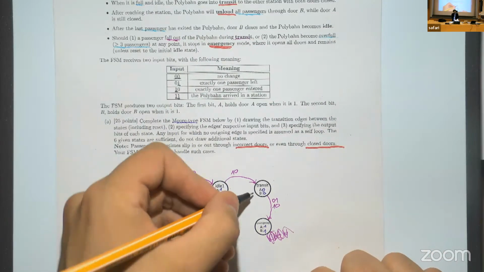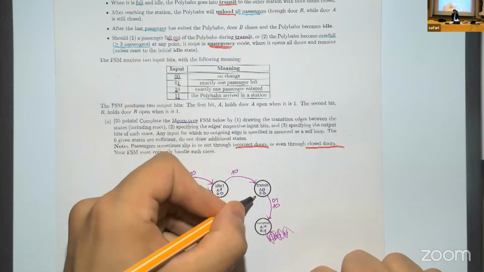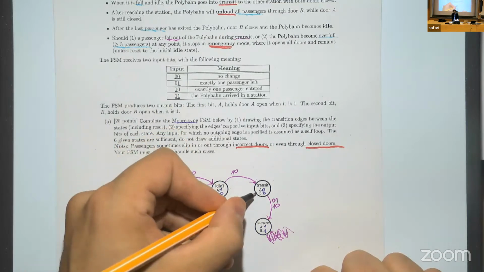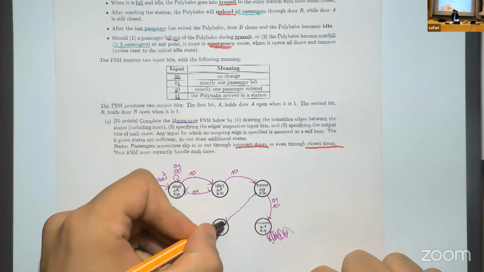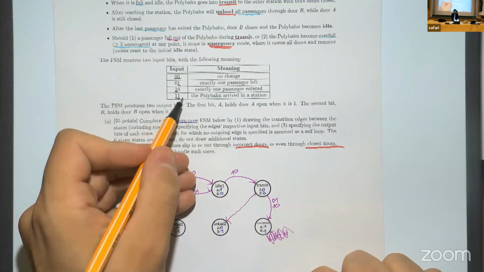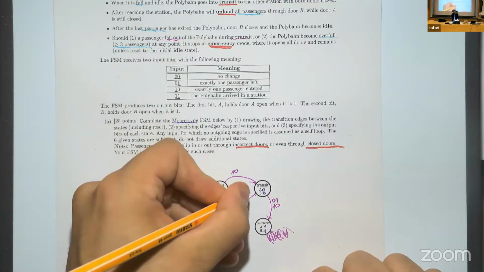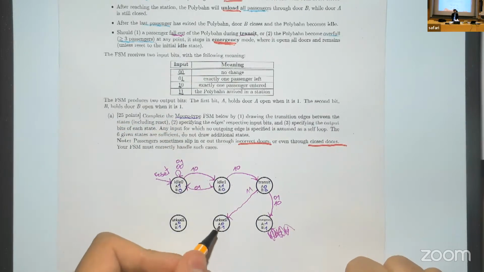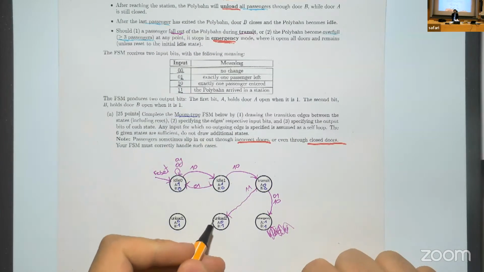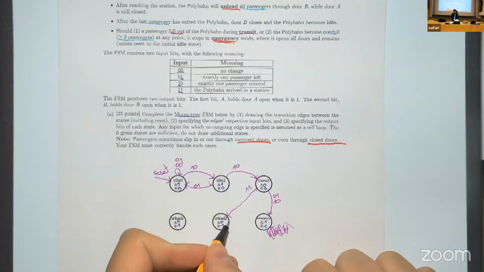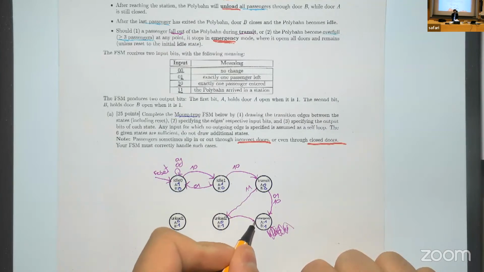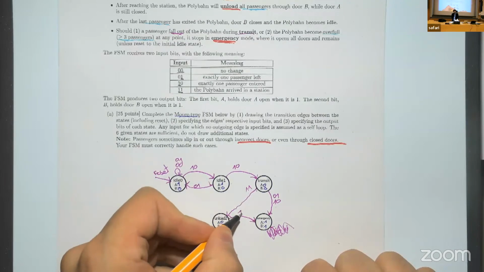All right. Then from transit, assuming we didn't get anything unexpected happening, we should eventually arrive at the station. So we should get the signal 1-1, poly1 arrived at the station. And then we would be in state unload 2. Because we had 2 passengers on board, we're now unloading 2 passengers and there are still 2 left to unload. If we're currently in unload 2 and there's an additional passenger entering, and we get the same issue again, the poly1 becomes overfull and we should go to emergency mode. That's fine.